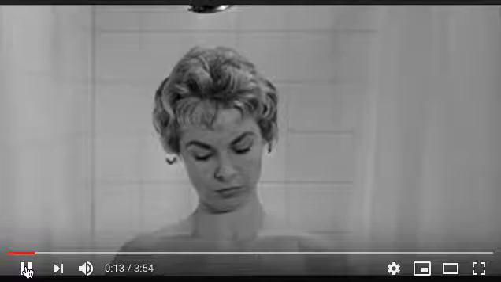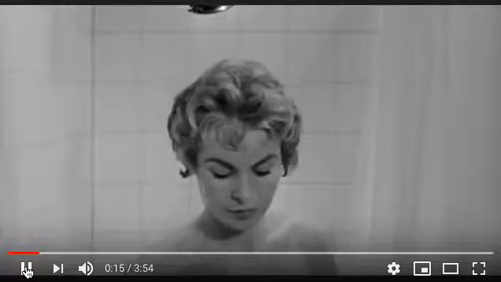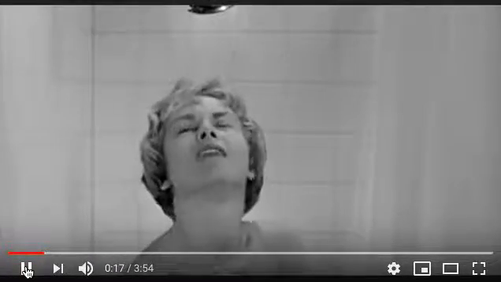So 1, 2, 3, 4, 5, 6, 7, 8, 9, 10. That shot alone is 10 seconds long. So it's very, very, very slow. You'll also notice there's no music playing. So that music hasn't come in.